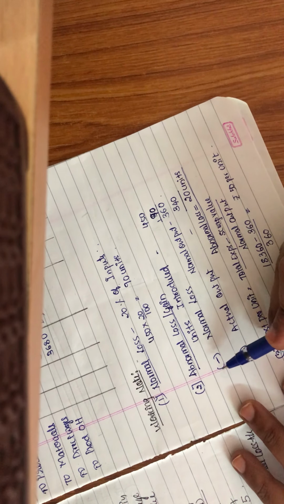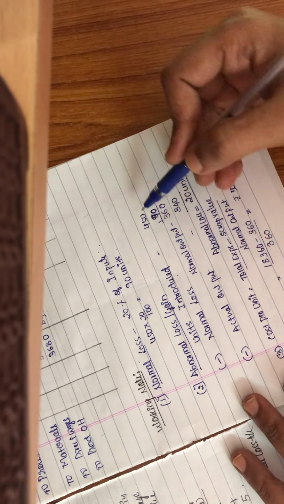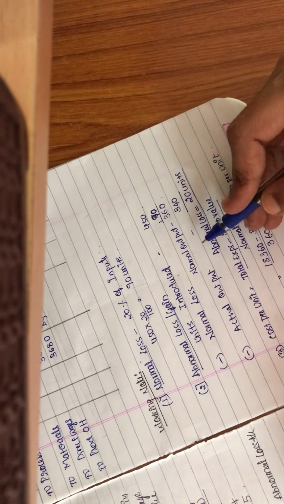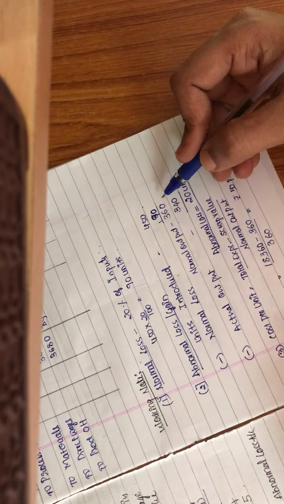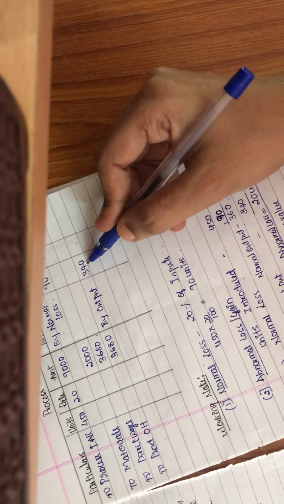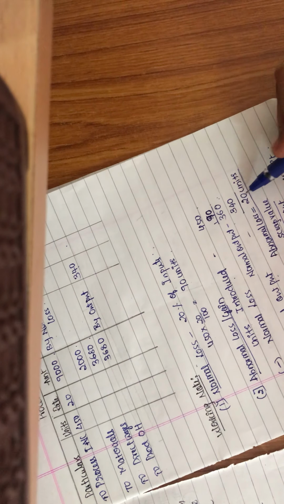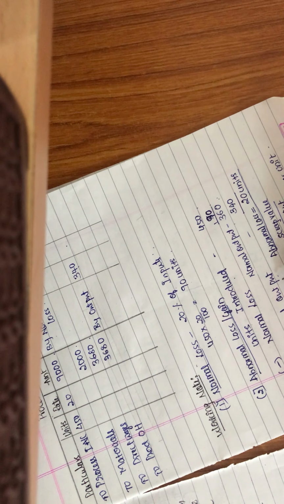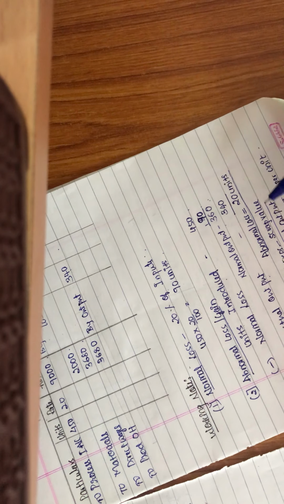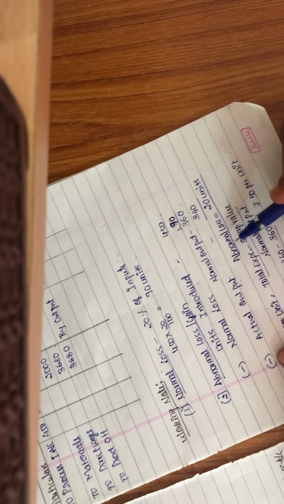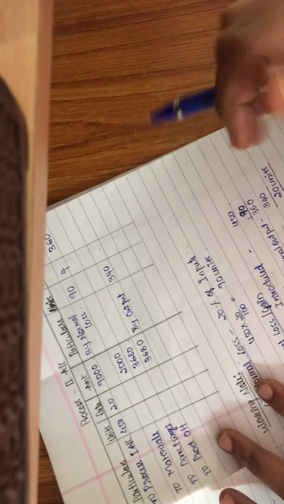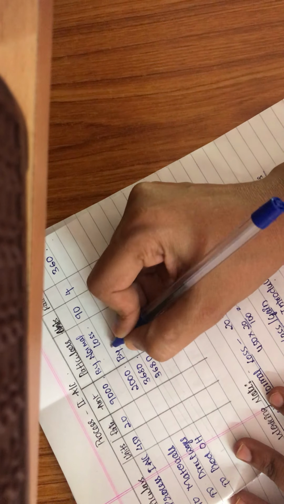Just see the working note: units introduced 450 minus normal loss, so we will get a normal output of 360, but the actual output they have given is 340. So 20 units will come. If the actual output is less than the normal output, we call it an abnormal loss. We got 20 units of abnormal loss.